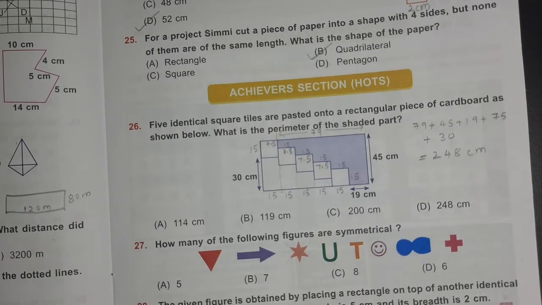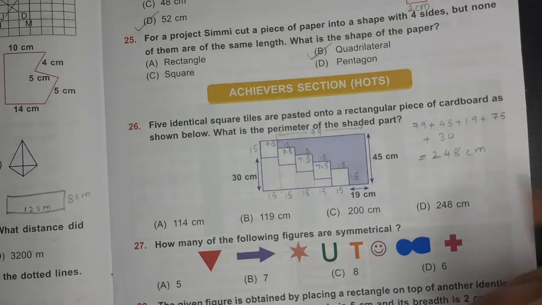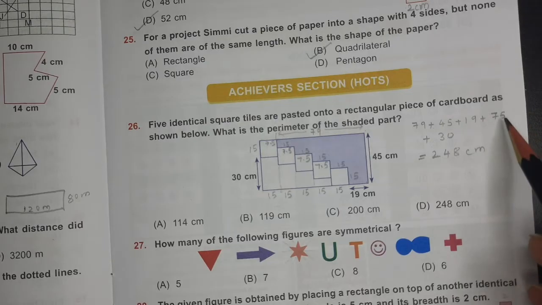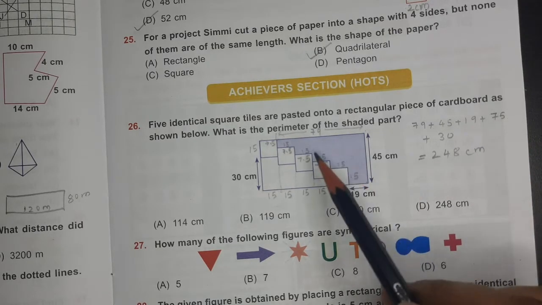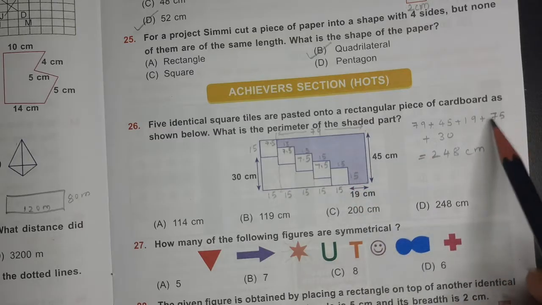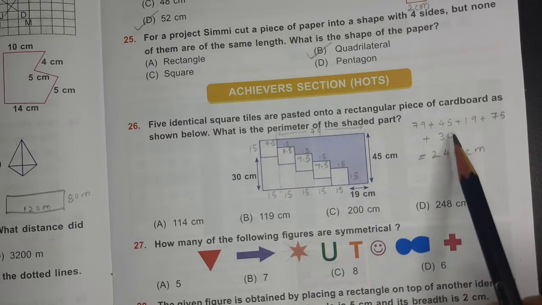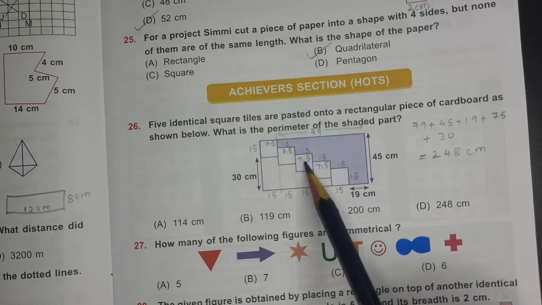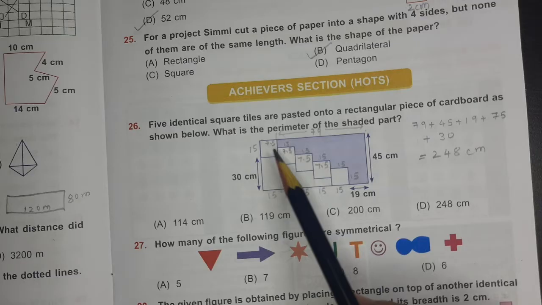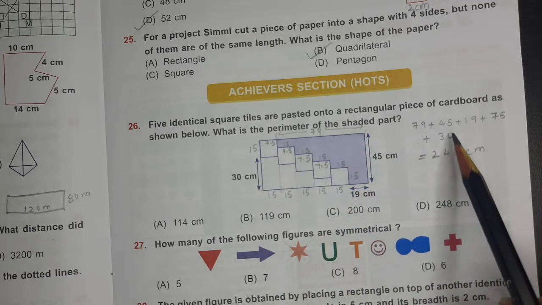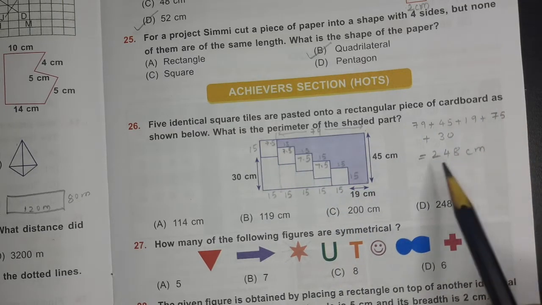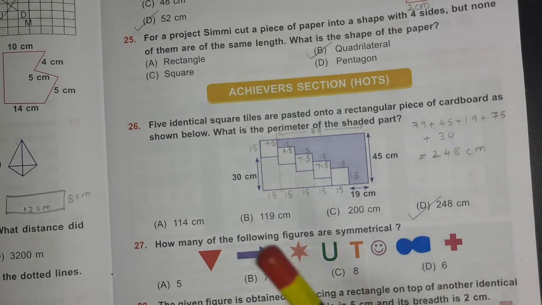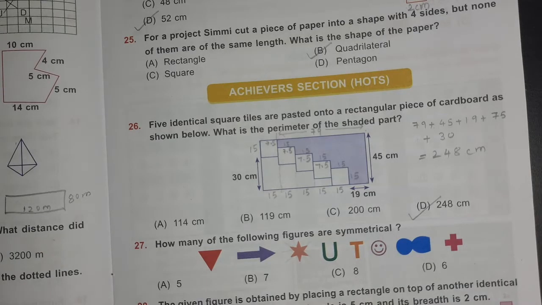So resolving it, I get 79 plus 45 plus 19 plus 75. Now what this 75 is? 1, 2, 3, 4, 5. 15 multiplied by 5, which is 75. And what this 30 is? 7.5 plus 7.5, which is 15. 7.5 plus 7.5, which is 15. 15 plus 15 is 30. So adding all this, I get answer as 248 centimeter as the perimeter of this particular shaded area.